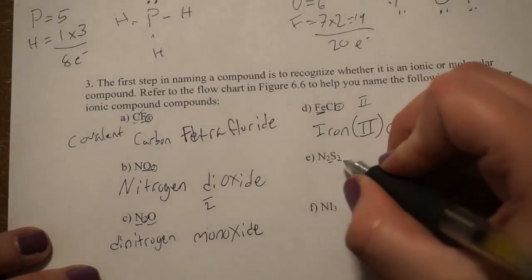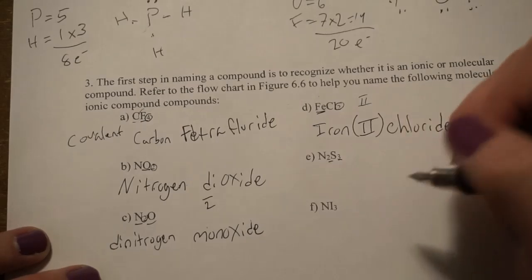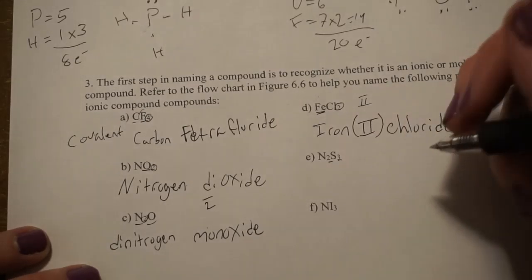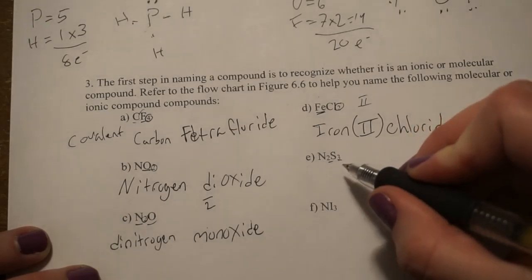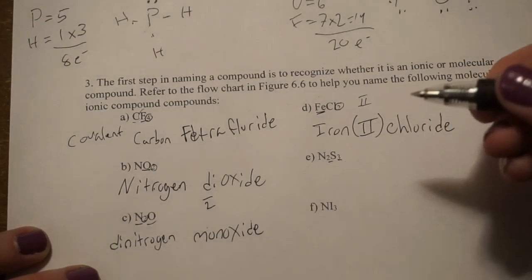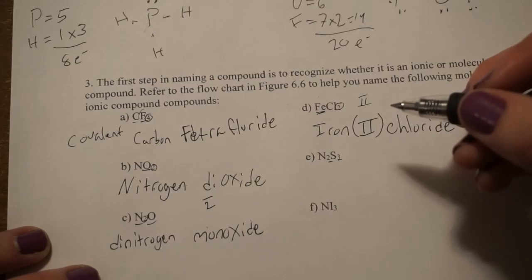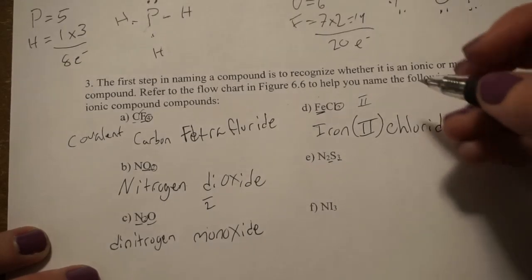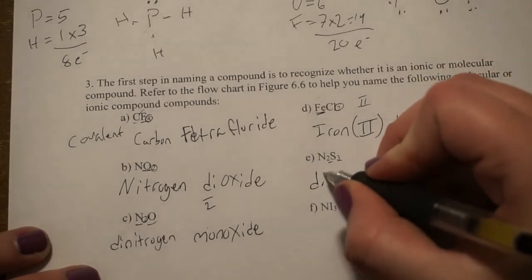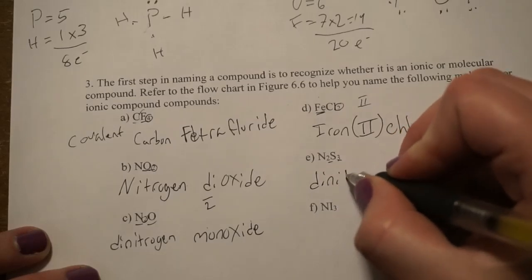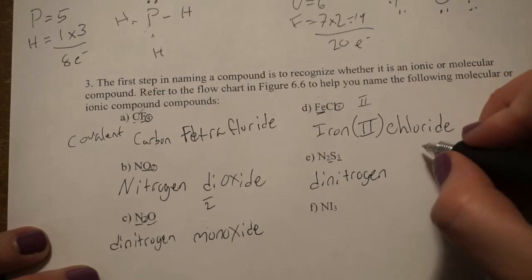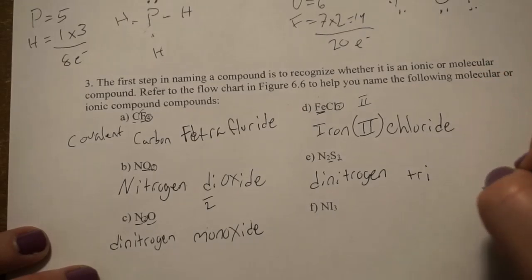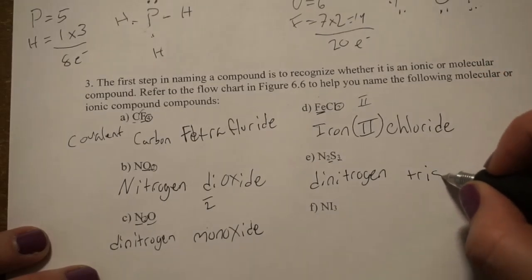So this has a 2 and a 3. It's covalent. And we're going to write di-nitrogen trifluoride. No, not fluoride. Sulfide. Dinitrogen trisulfide.